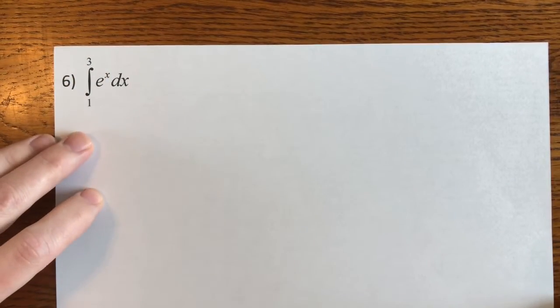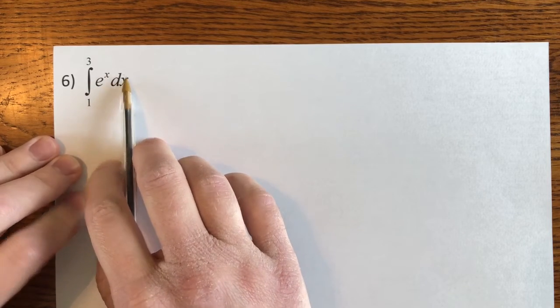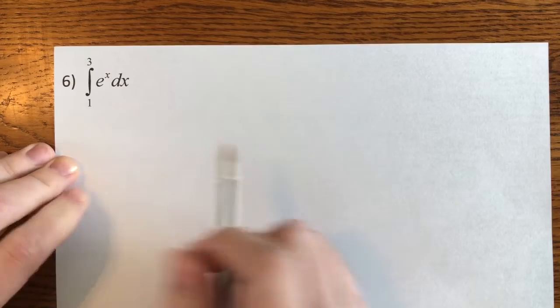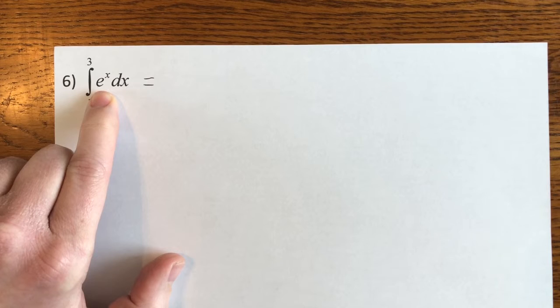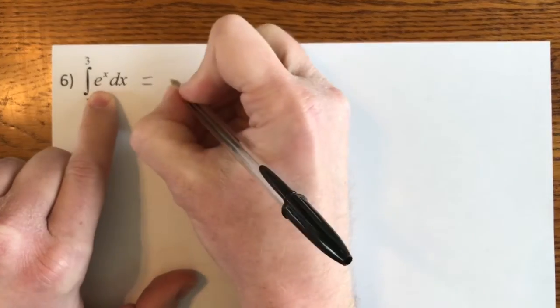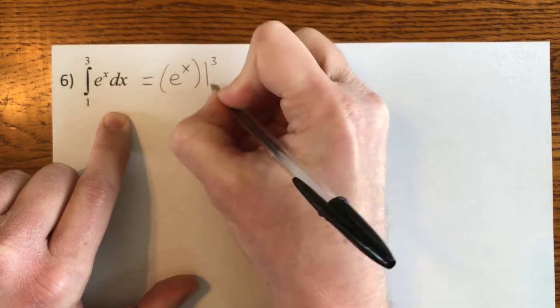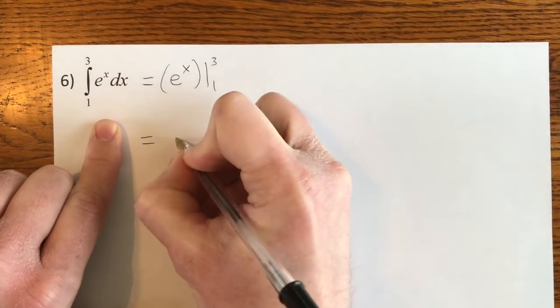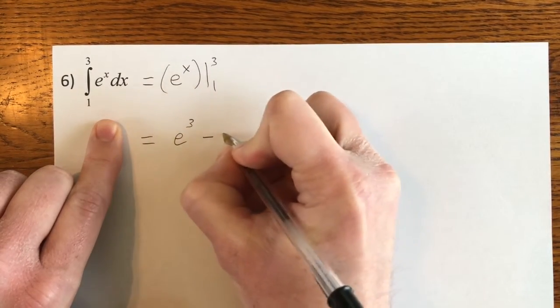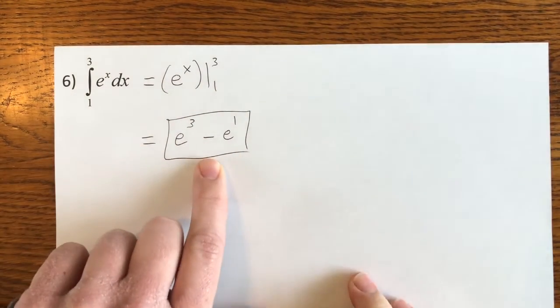Example number 6. Now we're looking at the definite integral of e to the x with respect to x over the closed interval from 1 to 3. So here's what we get. As you should remember, I hope, from section 11.1, this is a special case. The integral of e to the x is just e to the x. Now all we have to do is evaluate this thing based upon this lower limit and upper limit of integration. So that would give us what? E cubed minus e to the first. This is your actual result. You cannot simplify this any further.